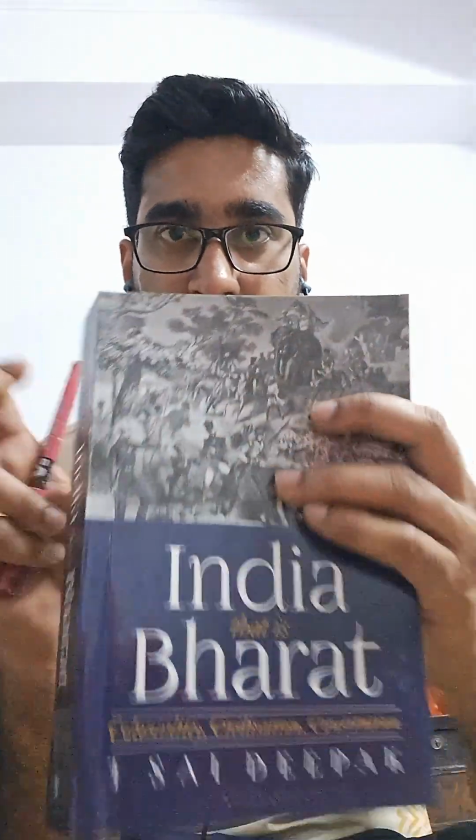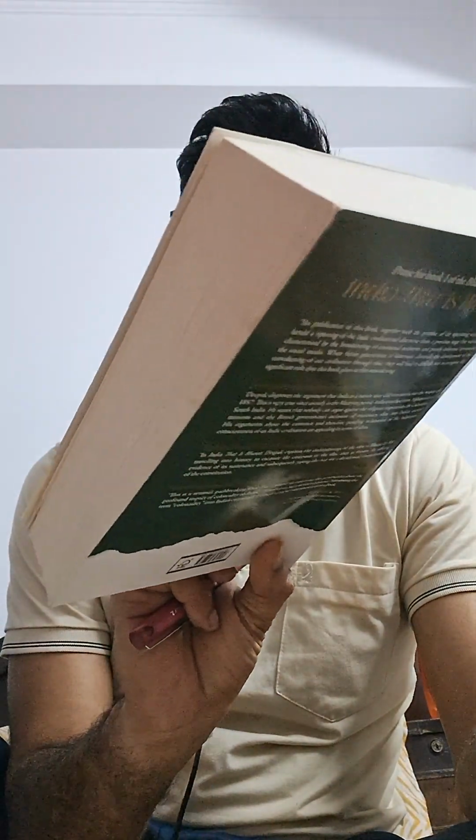This book, India That Is Bharat, is a part of a trilogy series. Two books have been released. That is India That Is Bharat, and another book is India, Bharat and Pakistan: The Constitution and Journey of a Sandwich Civilization. I will try to cover both of these books while reading.